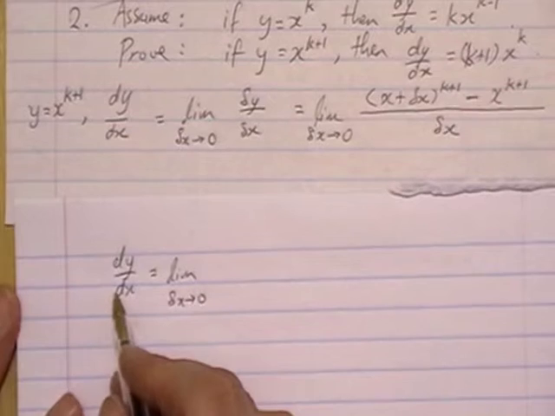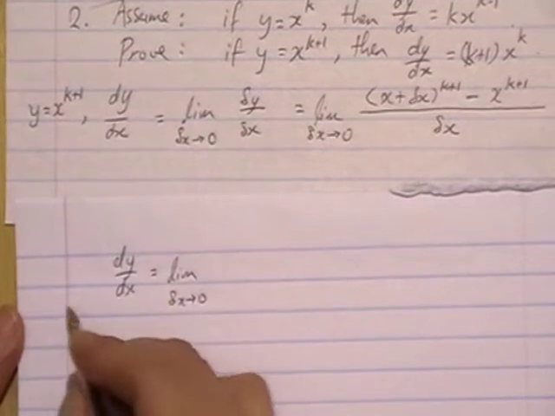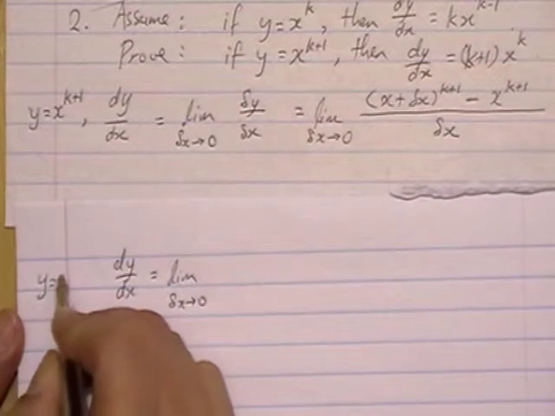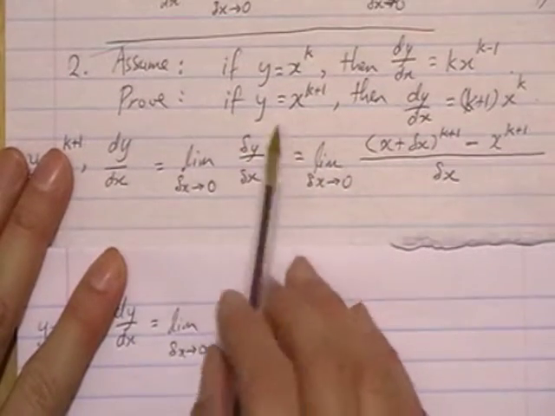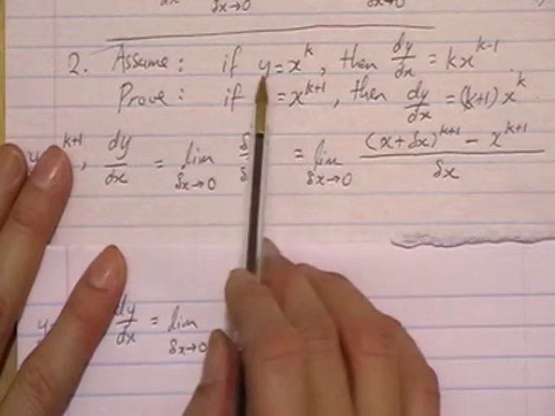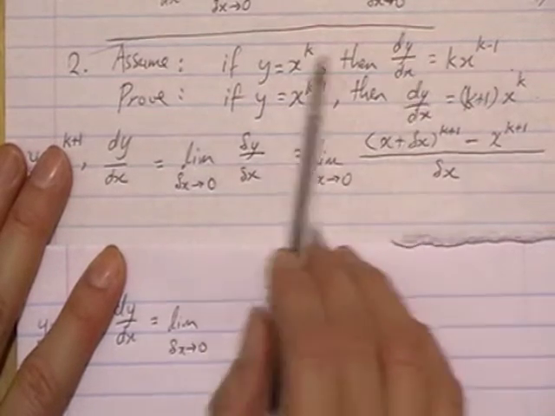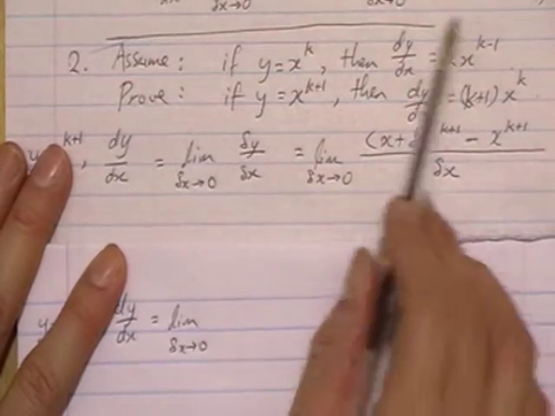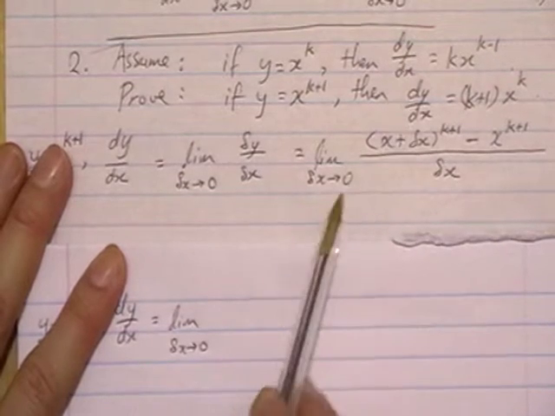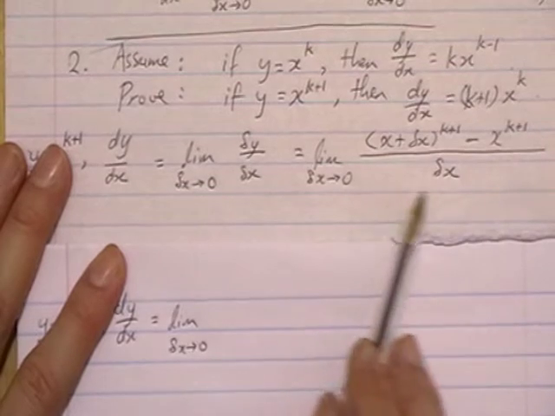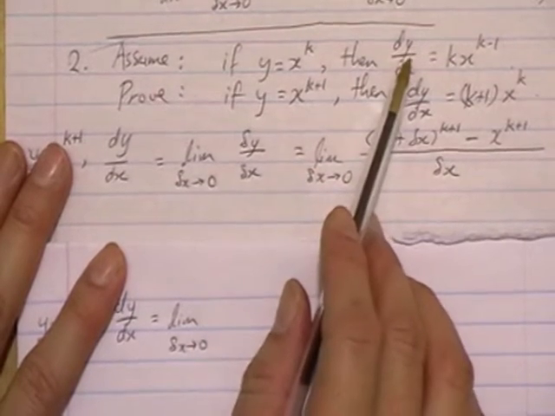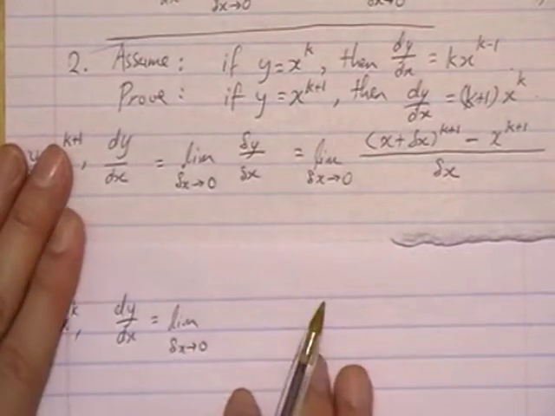For the case where this time I'm going to take y to be x to the power of k, that means I'm going to look more closely at this assumption and see what the definition looks like, meaning what the expression looks like if I make use of its definition.